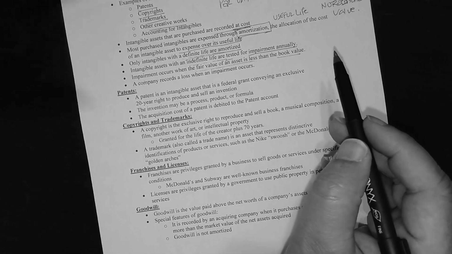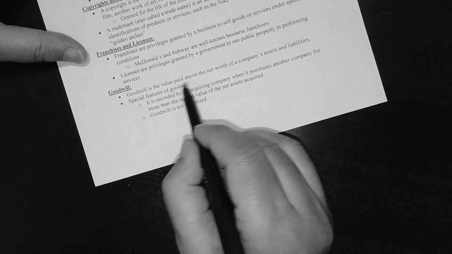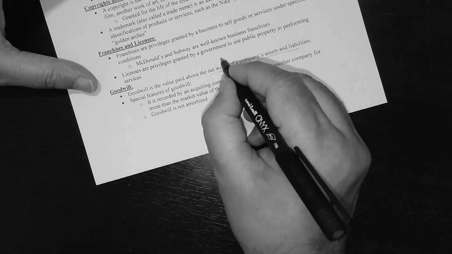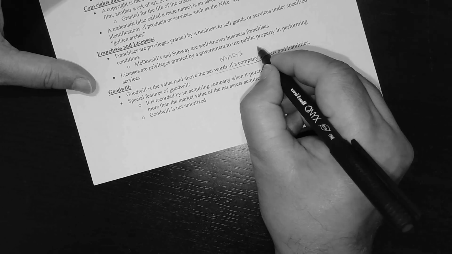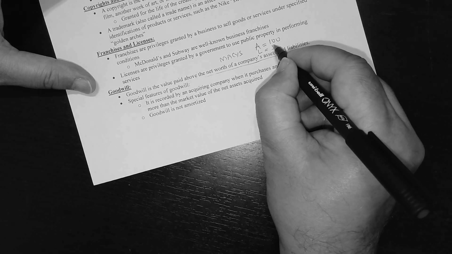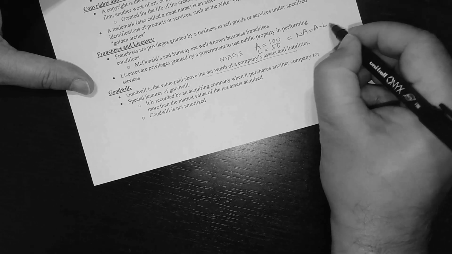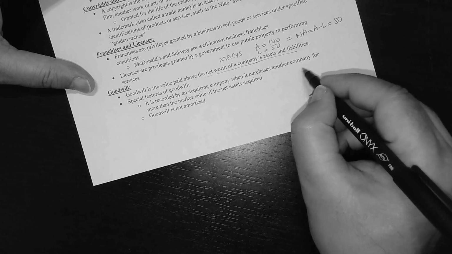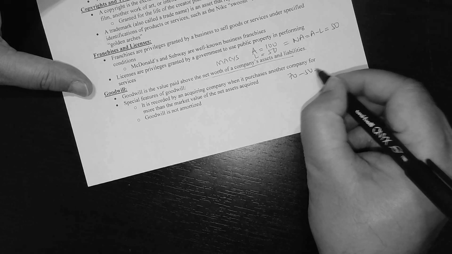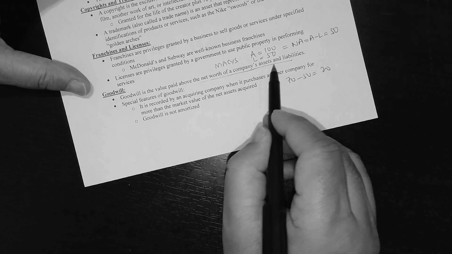Another example of this is goodwill. Goodwill is the value paid above the net worth of the company's assets and liabilities. For example, you are buying Macy's. Macy's has assets worth $100 and liabilities worth $50. So what is the net asset? Net asset is assets minus liabilities, so it's 50. If you are paying $70 for this $50 Macy's, you are paying 70 minus 50, $20, for the goodwill. So goodwill is the value paid above the net worth of company assets and liabilities.